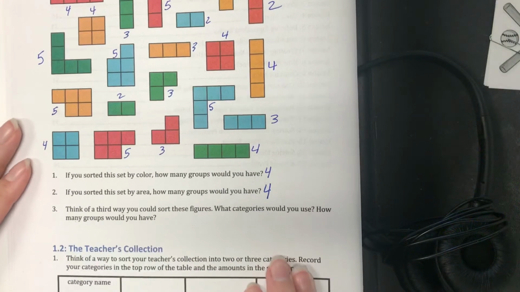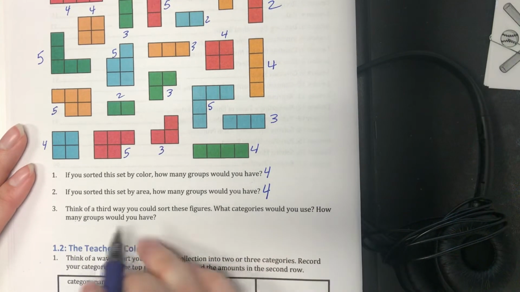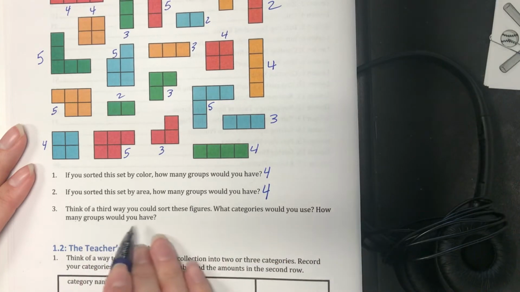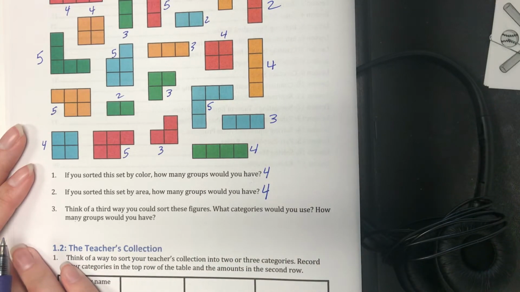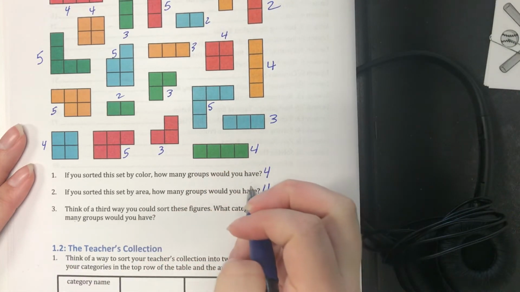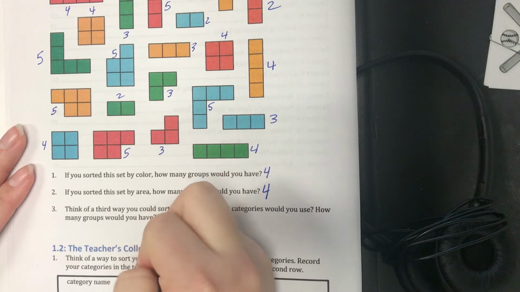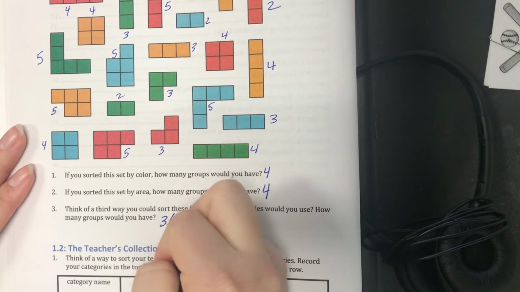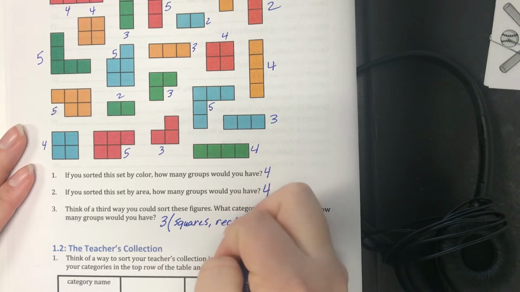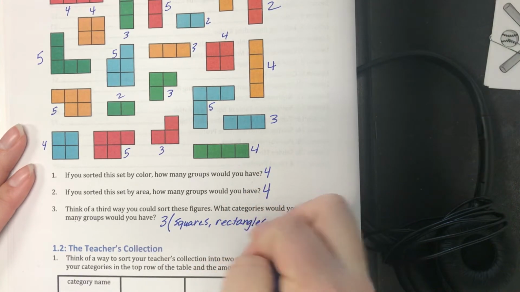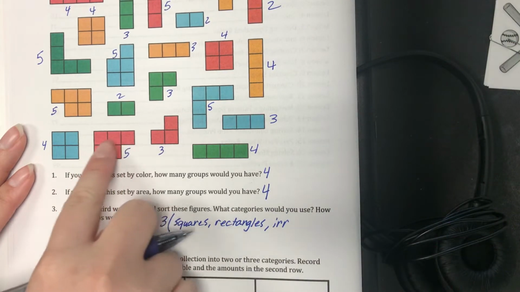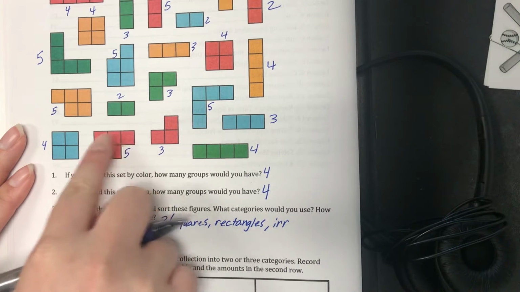Okay. For the next one, think of a third way you could sort these figures. What categories would you use? How many groups would you have? So we could sort them by shapes. If we did shapes, we would say there were 3 different shapes. We would say squares, rectangles, and then irregular figures. So such as this one right here, we would end up having to split this.